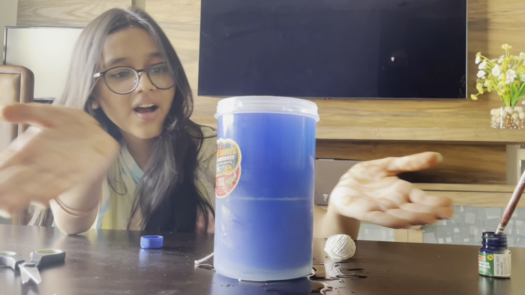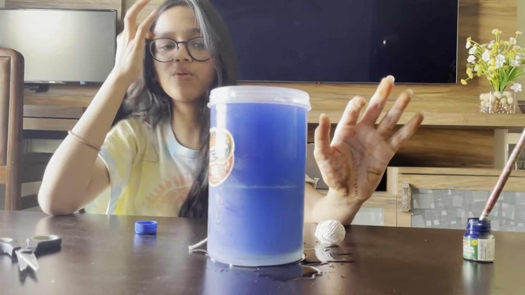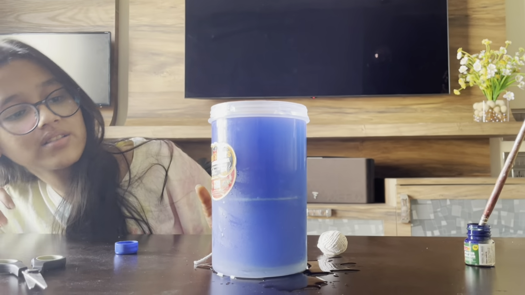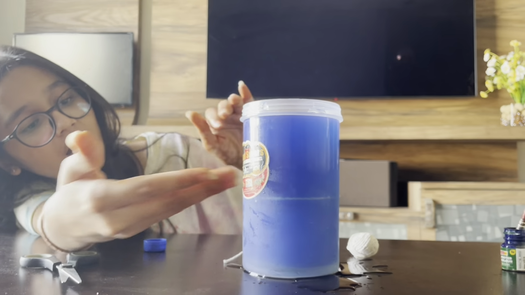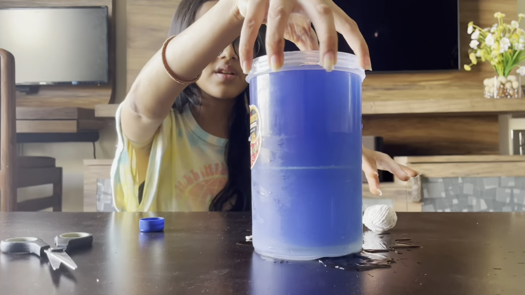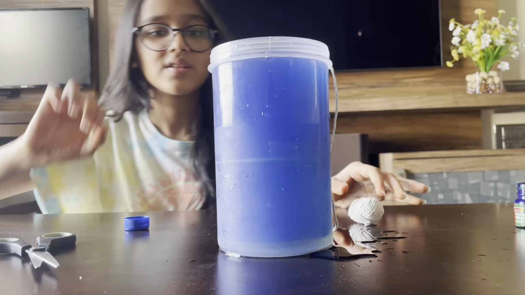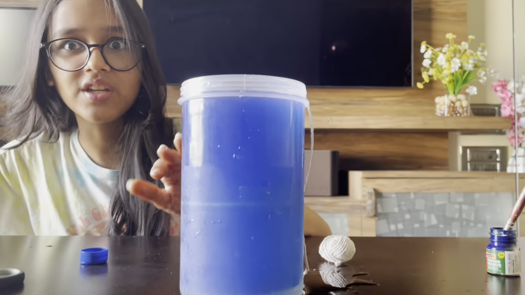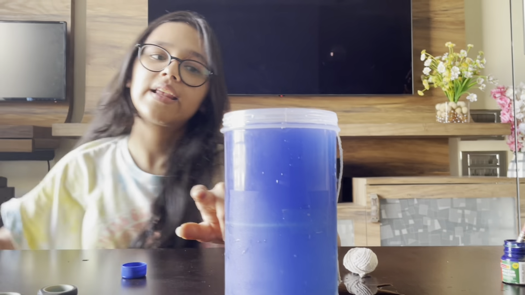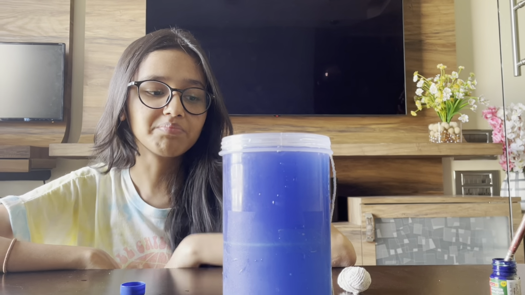Okay, can you all see how the blue immediately transferred up, and if you look, the darker is upwards and the lighter is downwards. I'm gonna turn this around so you all can see. Can you all see the shade difference? Yeah, okay. So you can see the darker is upwards and the lighter shade is downwards, which is basically because... okay, so let me try to explain this.